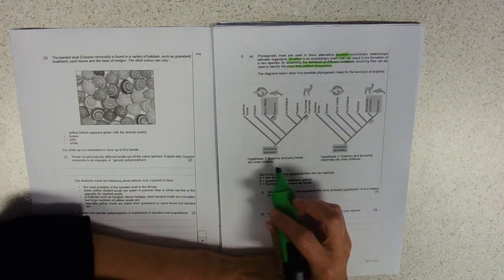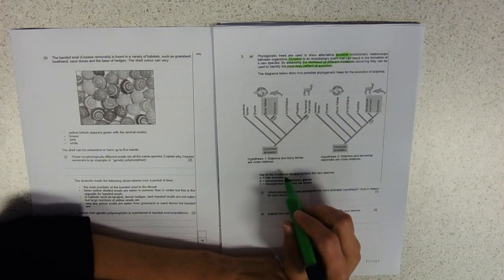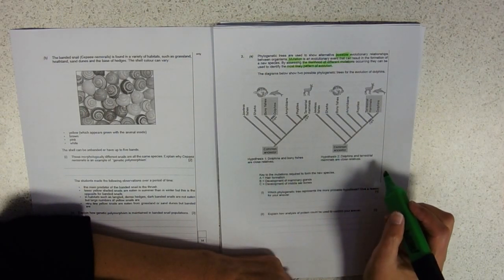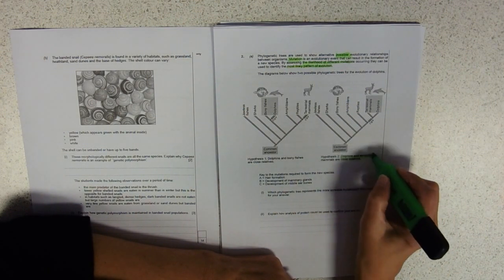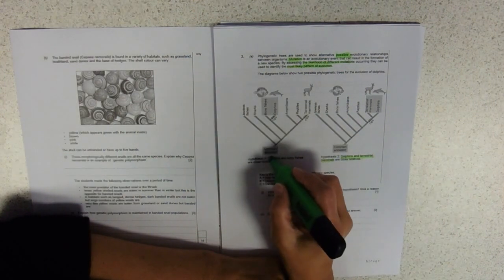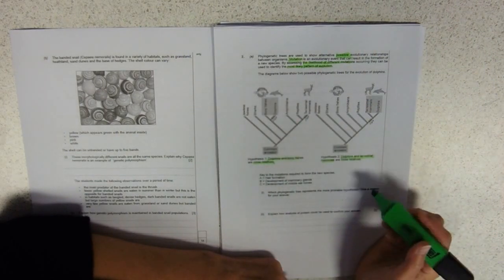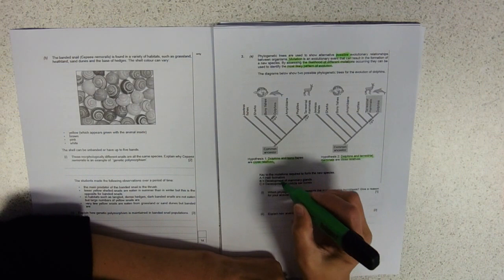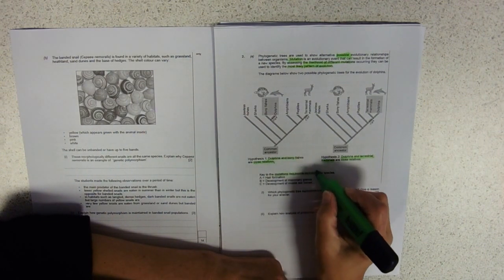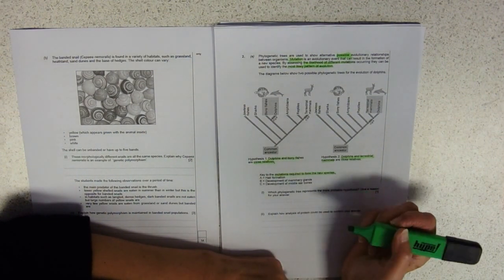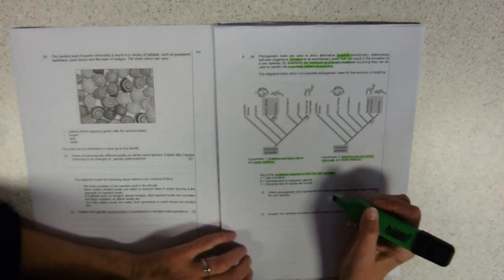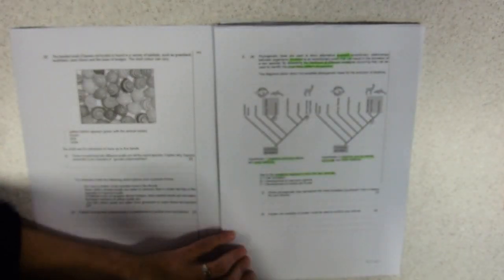So it says, hypothesis 1, dolphins and bony fishes are close relatives. Hypothesis 2, dolphins and terrestrial mammals are close relatives. So that's why they're next to each other on the tree. Key to the mutations required to form the new species. That's quite important then, isn't it? So this is helping us interpret the diagram.